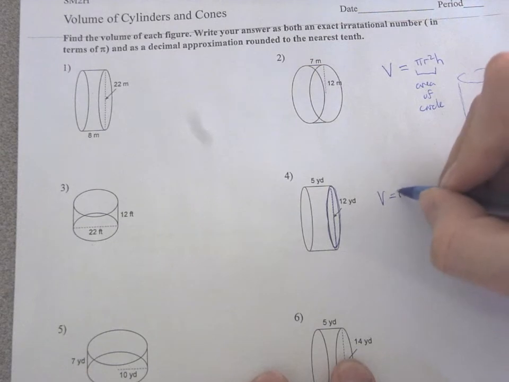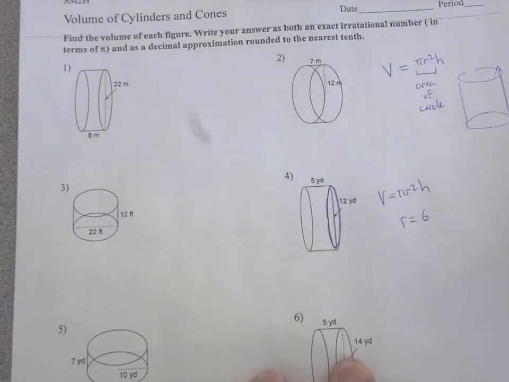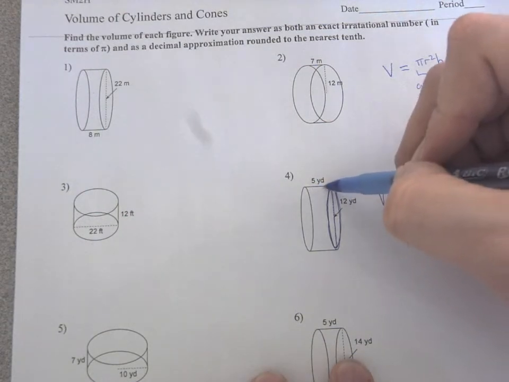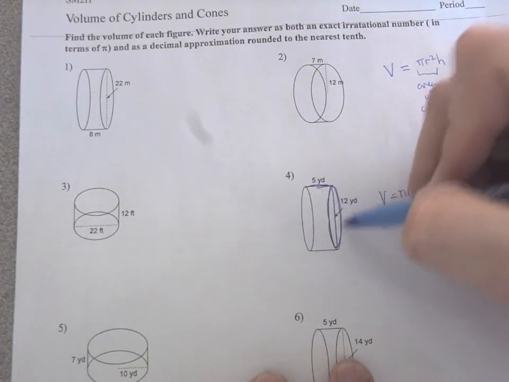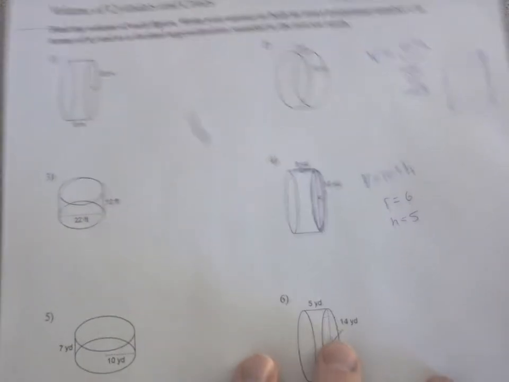So volume equals pi r squared h. We know the radius is going to be equal to 6, half of that diameter, and the height is equal to 5. I know, again, it's weird to say that this is the height, but remember the height is always measured perpendicular to the base. So there's your height. We're just going to throw these in the formula.